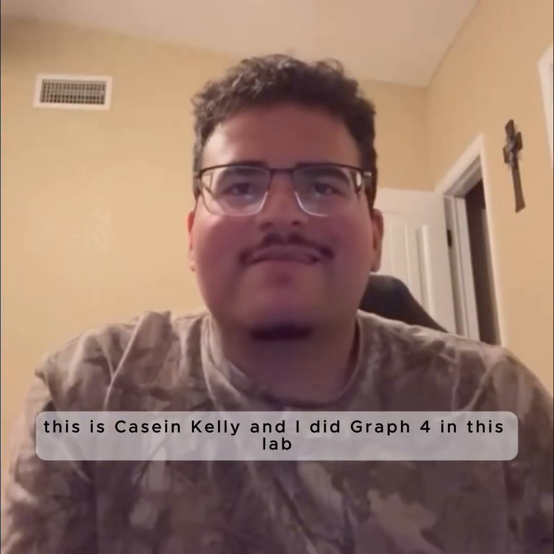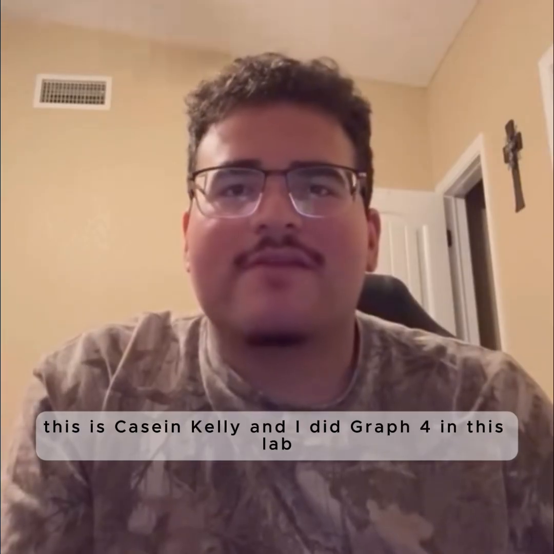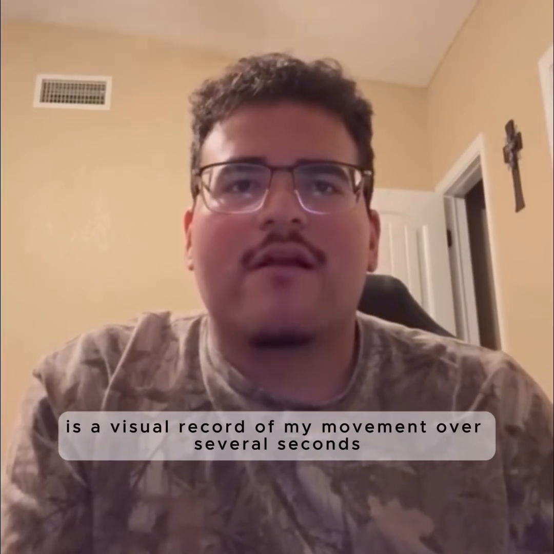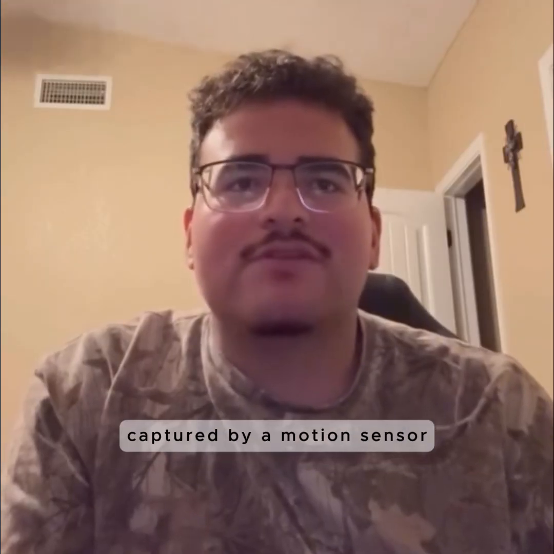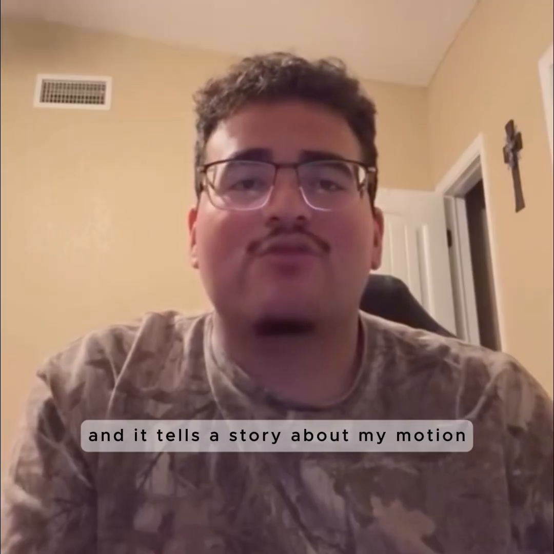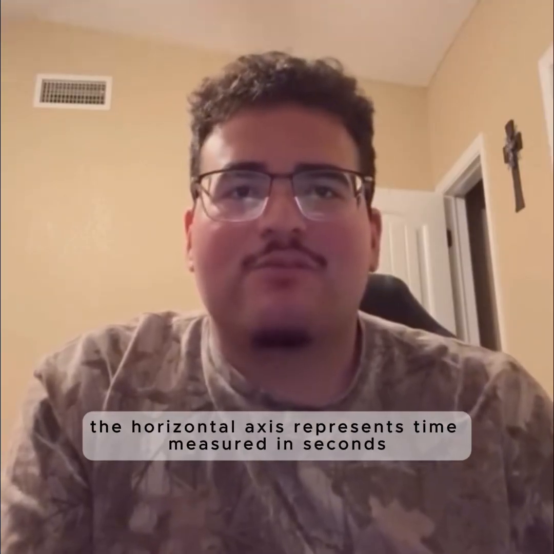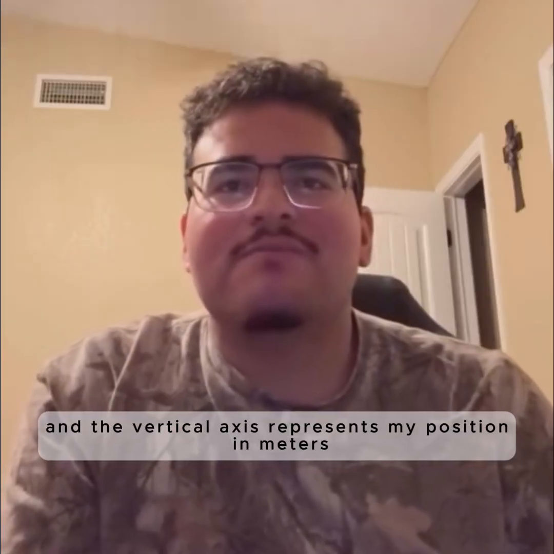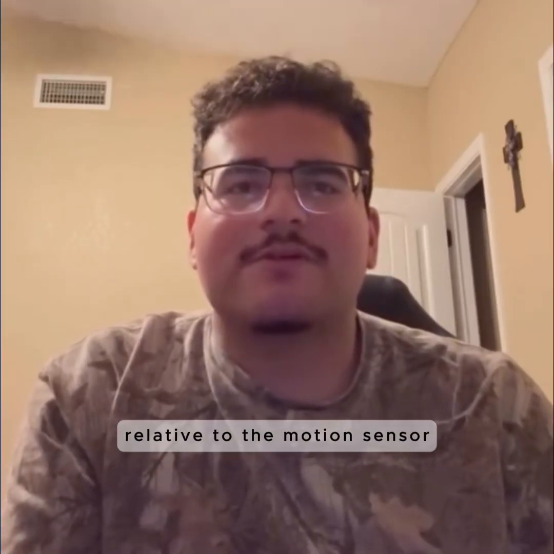Hello everyone, this is Kason Kelly and I did graph 4 in this lab. The graph you see is a visual record of my movement over several seconds, captured by a motion sensor. It's called a position time graph and it tells a story about my motion. The horizontal axis represents time measured in seconds and the vertical axis represents my position in meters relative to the motion sensor.